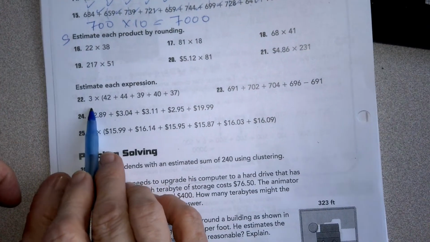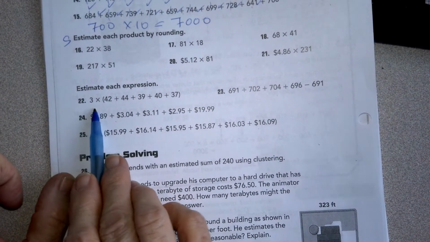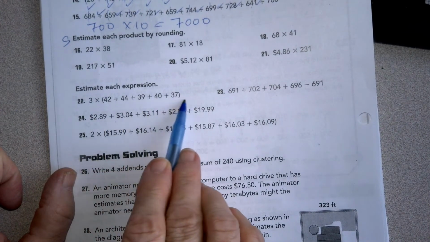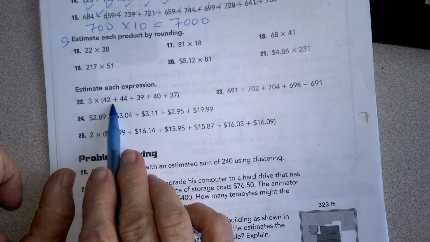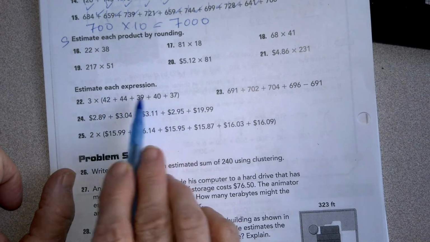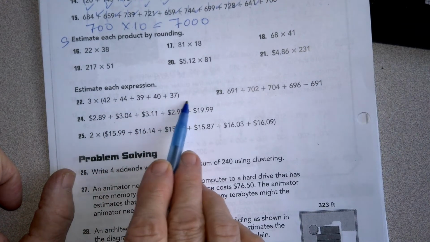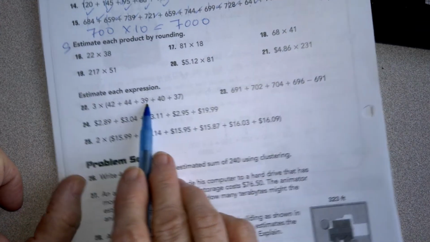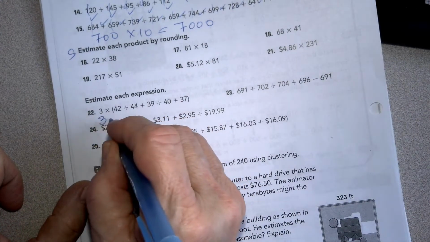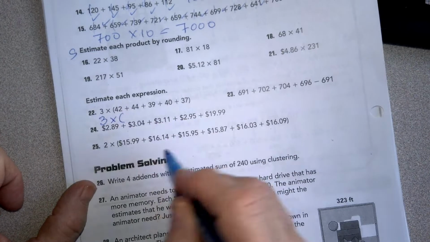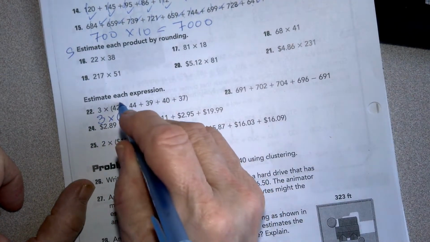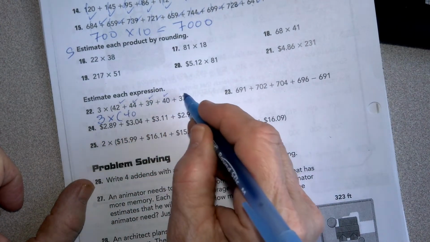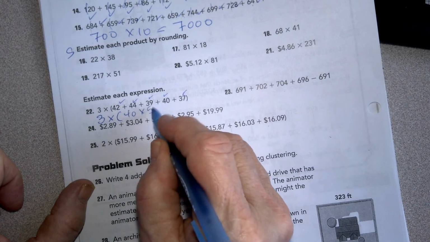So here we go. So now we're going to do this. So this is 3 times a cluster. The cluster is when they would all more or less round to the same thing. Who knows what these are going to round to? Caleb, what? 40. So this is going to be 3 times, in fact, how many 40s do we have? 1, 2, 3, 4, 5. Right.